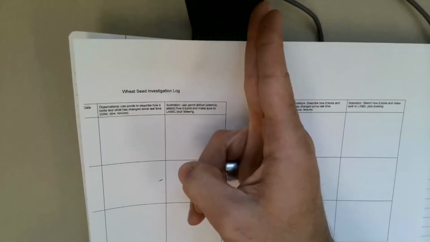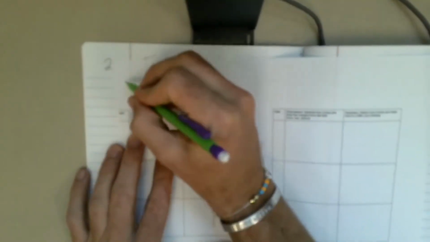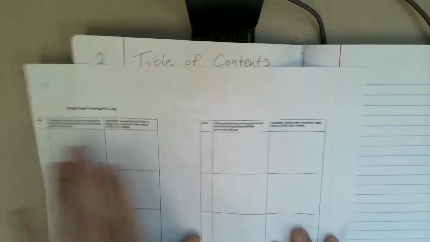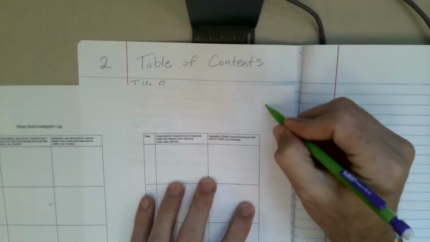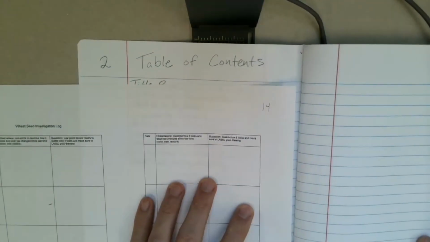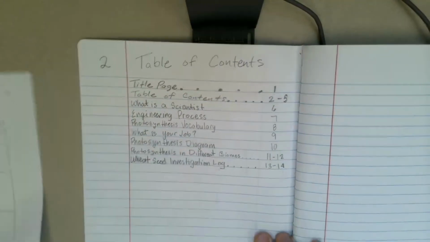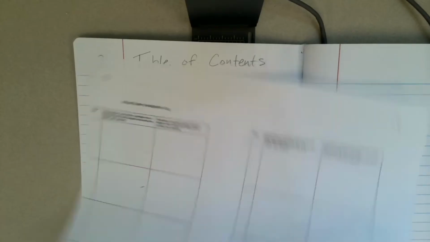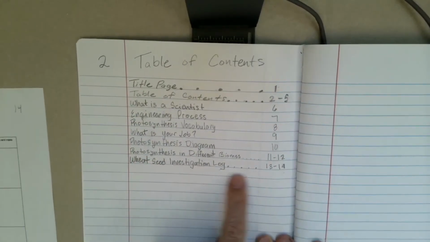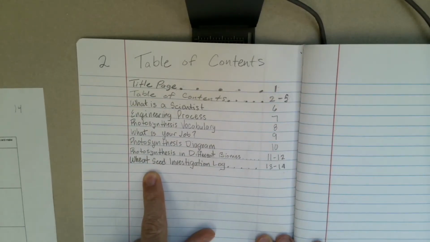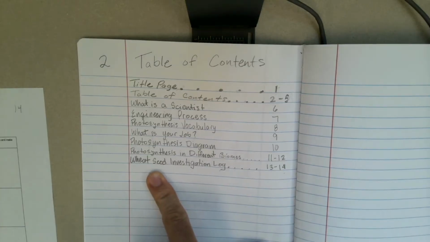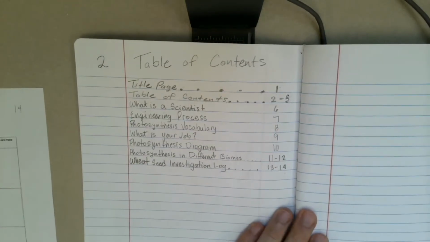You need to cut right here through the middle, glue this side to page 13 of your science notebook, and glue this side to page 14. Pause the video, get these 2 pages glued into your journal, and make sure your table of contents is updated with this assignment as well. And you can play the video when you're ready to continue.